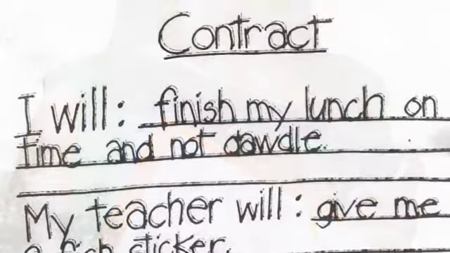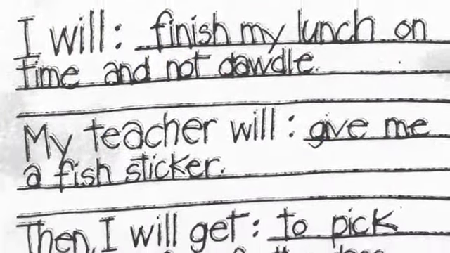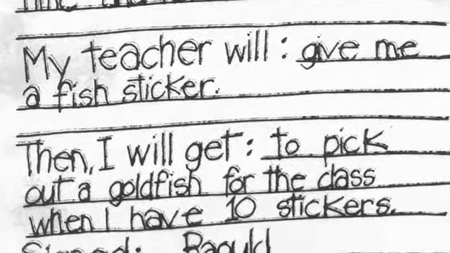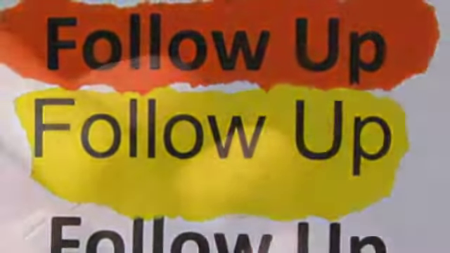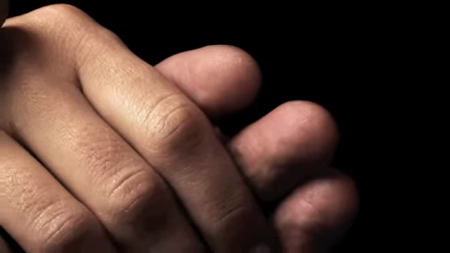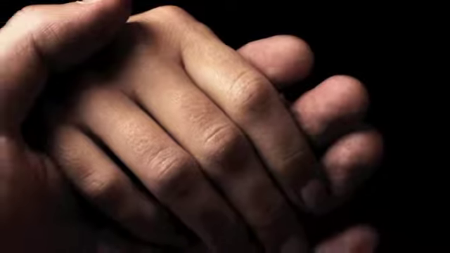The fifth step is to make a commitment. The teacher and the student should make a contract and state the plan of action. The sixth step is to follow up. The teacher should follow up with the student to make sure that he or she is using the plan effectively. Lastly, the teacher must not put the student's ideas down, but the teacher must also not accept excuses.